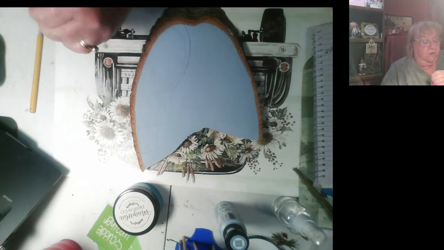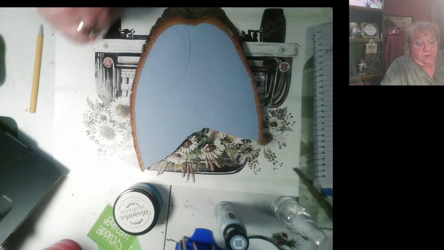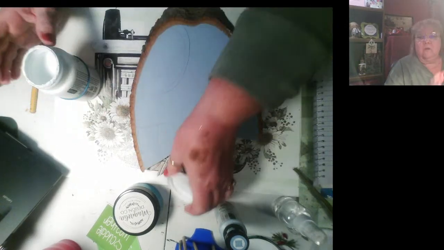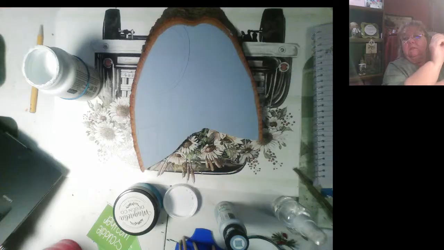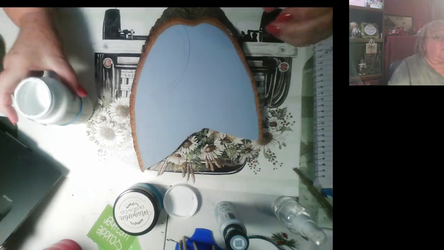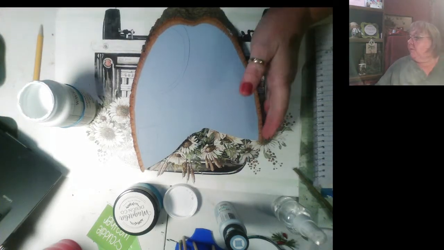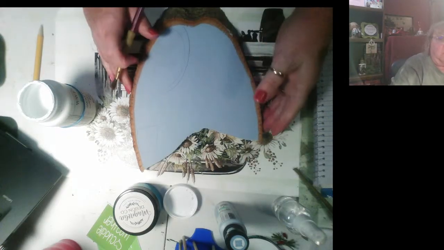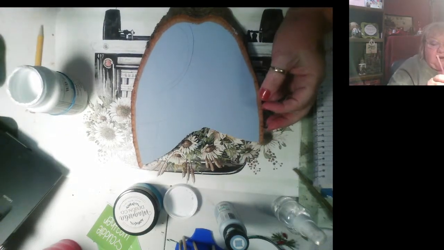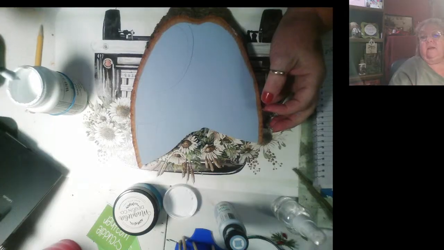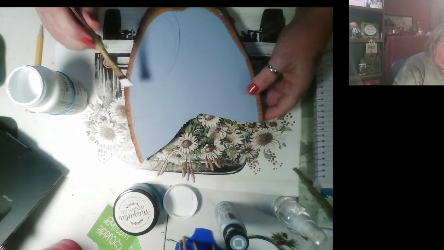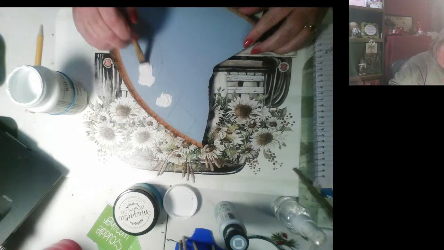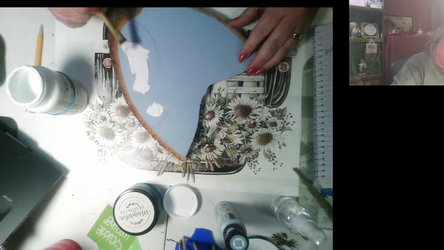This here I'm just using the Waverly chalk paste and Snow White is the color that I'm using on this. And let me get my paintbrush, what one I want. Okay. If anyone can't see, then just leave it in a comment, and I got too much paint on this.